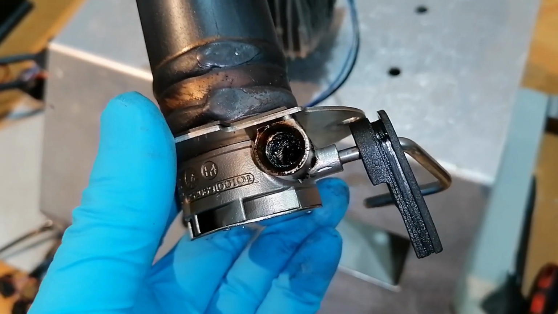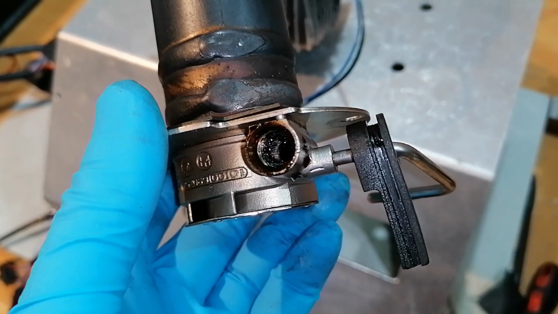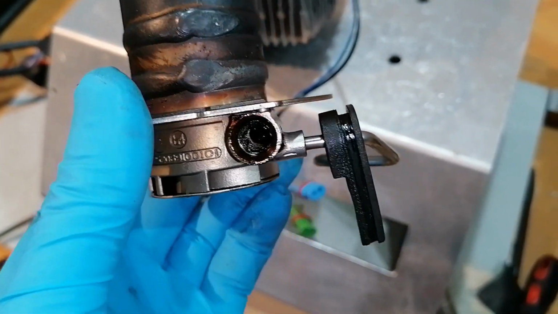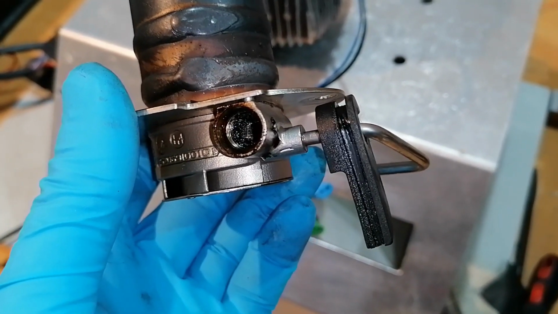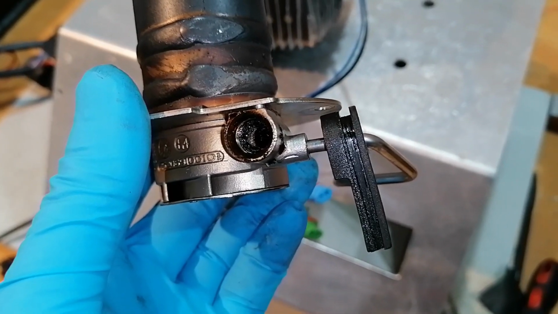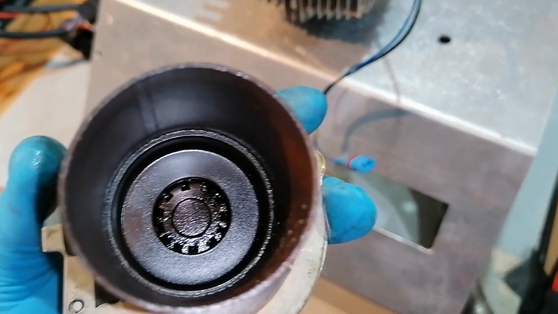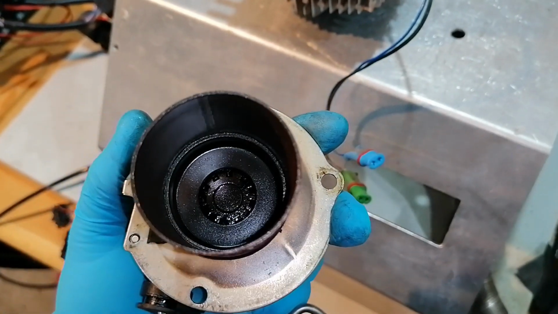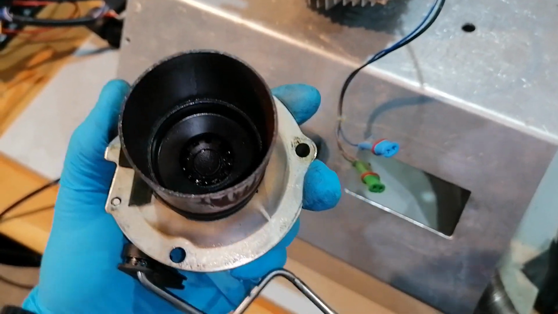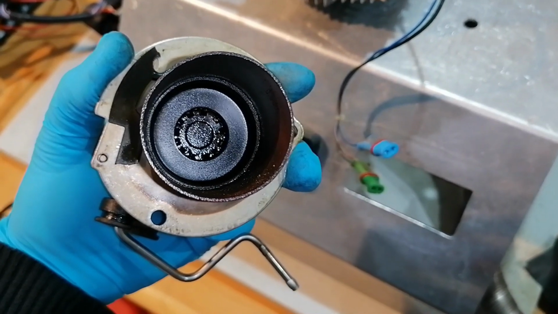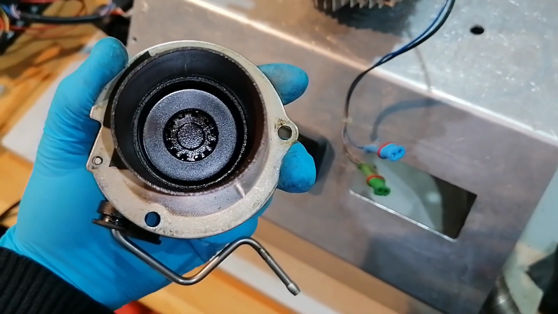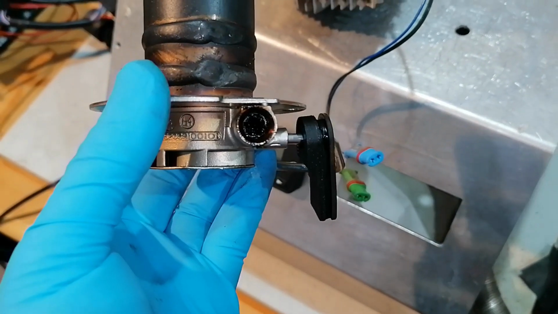Also here inside we can see a lot of carbon or some deposits, and surely the strainer inside needs to be changed, and we will have to see if this burning chamber will still fire up after doing this.